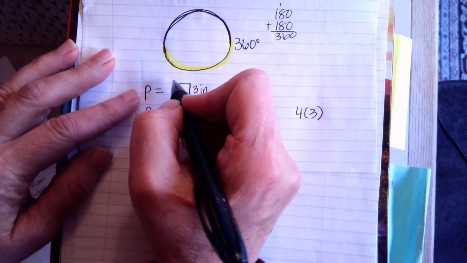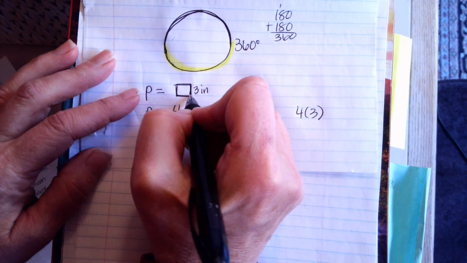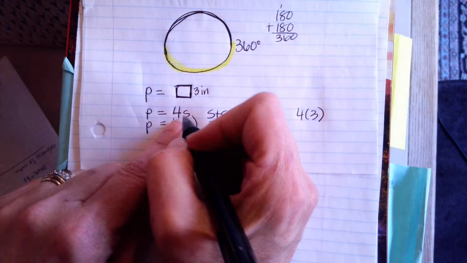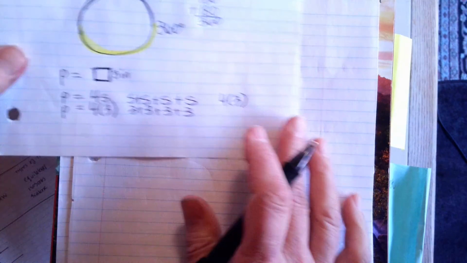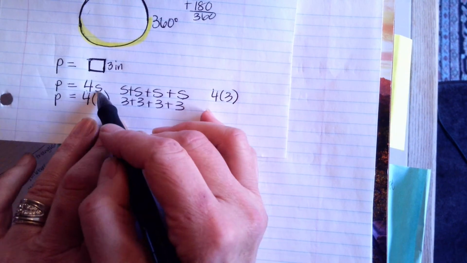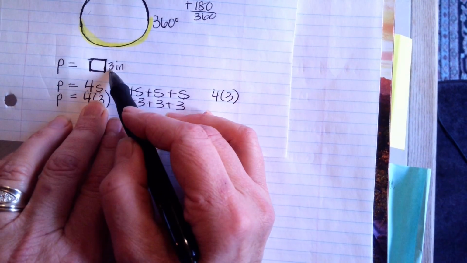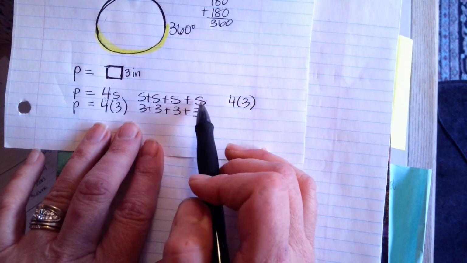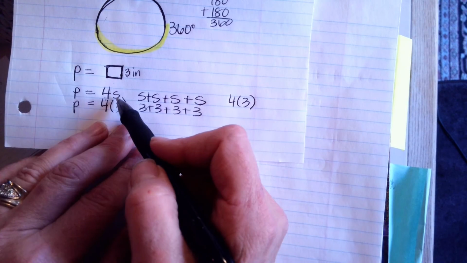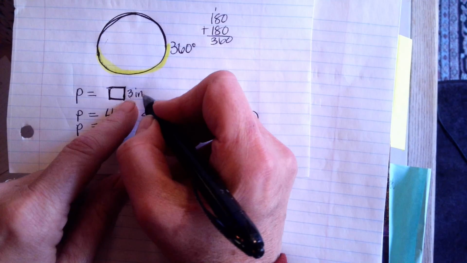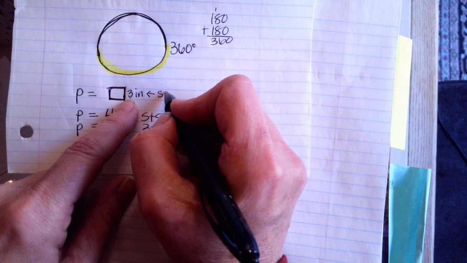So here we have a square, and we're saying that the side is 3 inches long. You have an option, whatever you want to do. You can either do perimeter equals 4s, which means 4 times whatever the side is, or you can do side plus side plus side plus side. I think it's easier to multiply, so I like to do 4 times s, and s stands for the side.